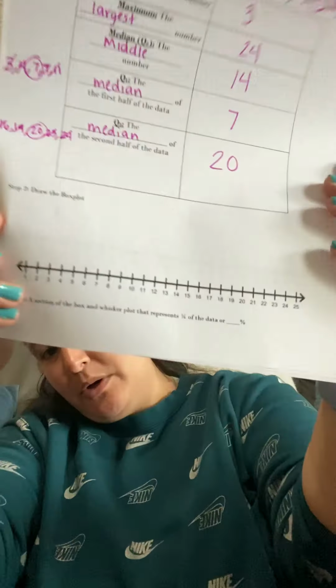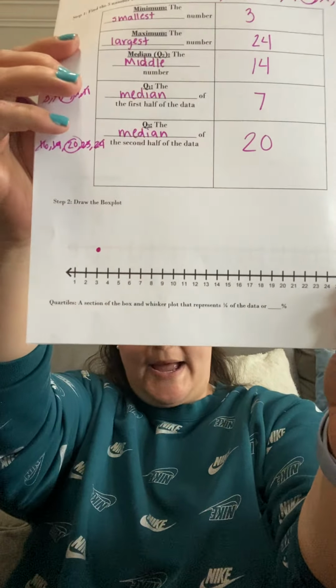Now we're going to start to draw our box plot. So first we're going to start with the median, or not the median. First we're going to start with the minimum, which is 3. So I'm going to put a dot up above 3, just like that. Then we're going to do the maximum. It's 24, so I'm going to put a dot up above 24.